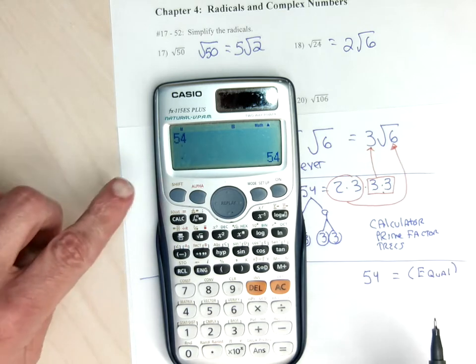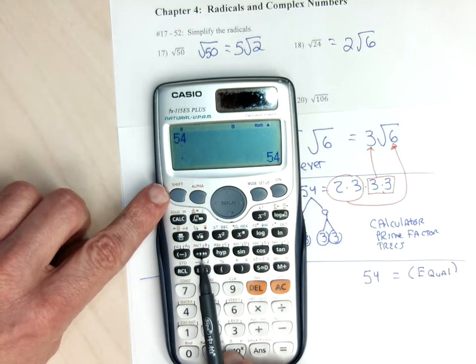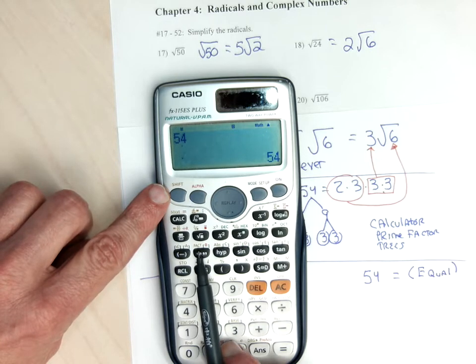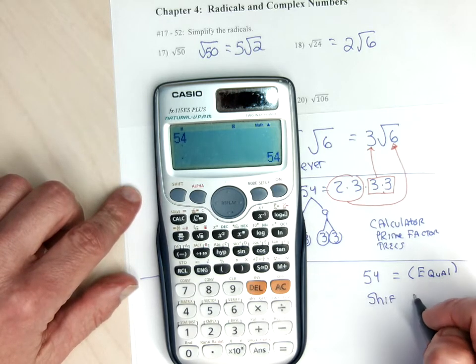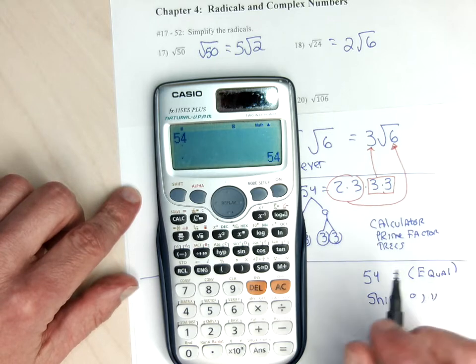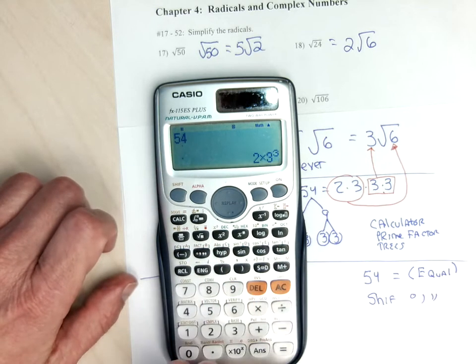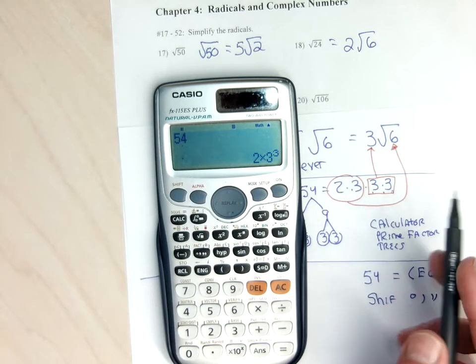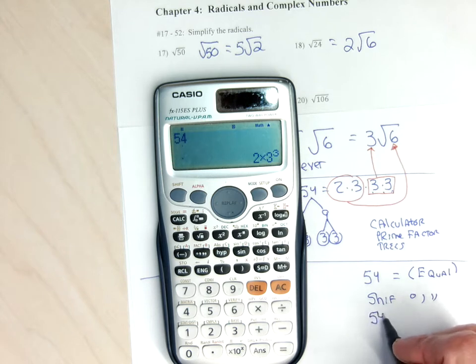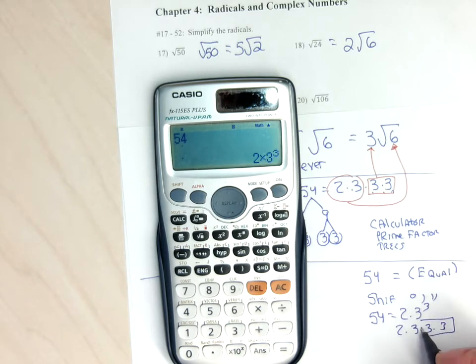After I do that, I'm going to hit the shift key and this degrees, minutes, seconds, or quotes key, because above that key you can see the word FACT. So now I'm going to type shift and the degrees, minutes, seconds key, and it tells me that 54 equals 2 times 3 cubed. And that's 2 times 3 times 3 times 3. And I get the pair of 3s that go out front with 1 and the singles go under.